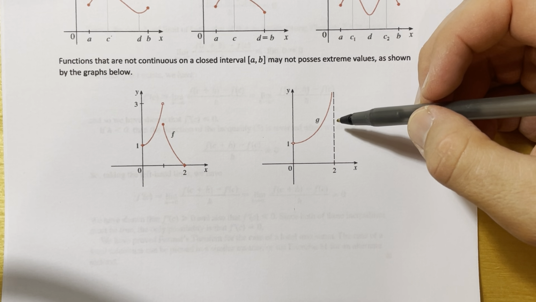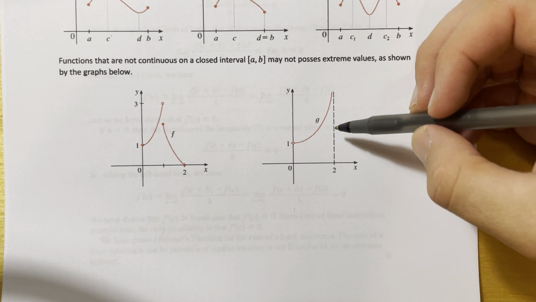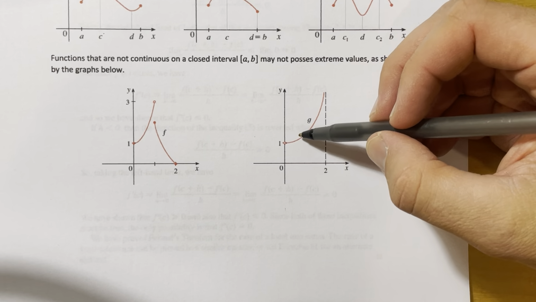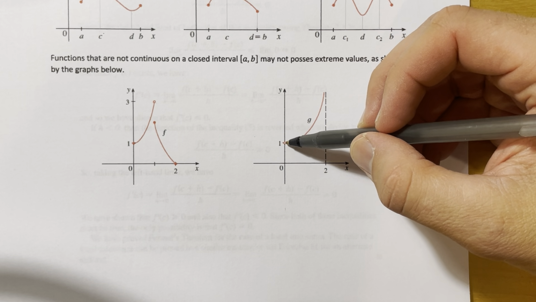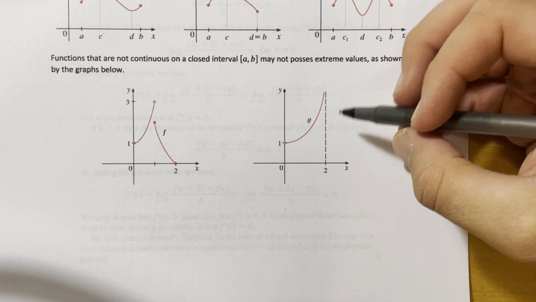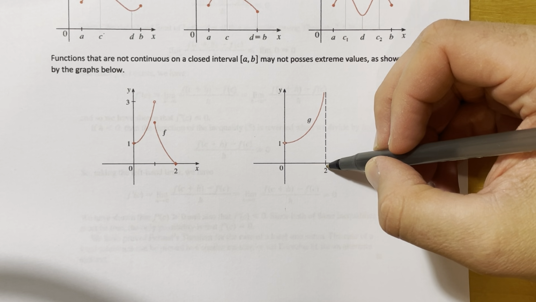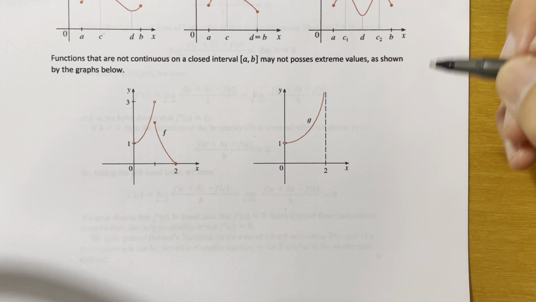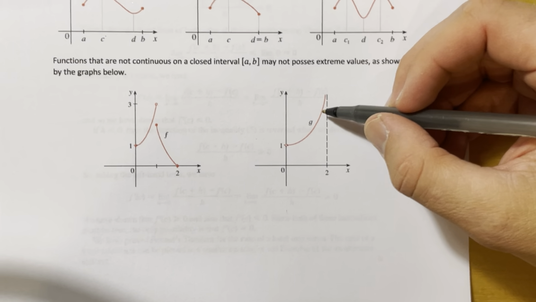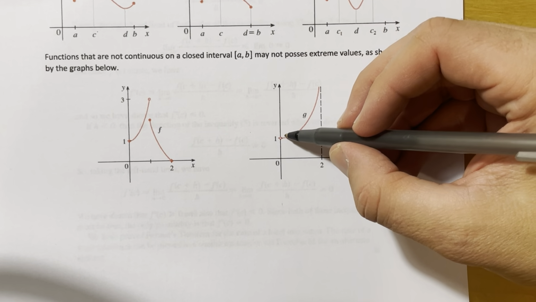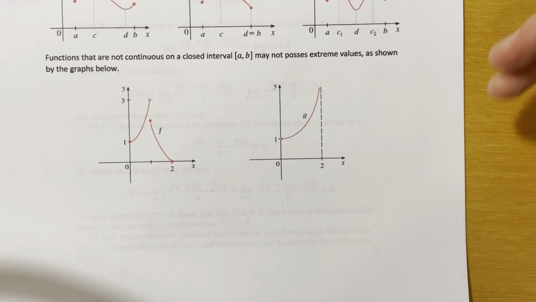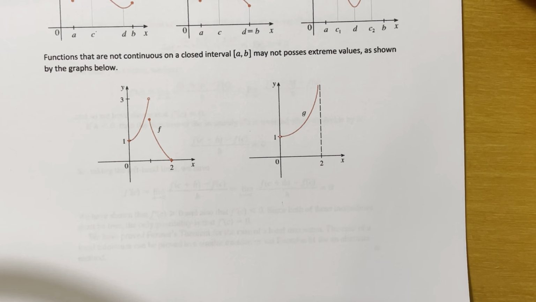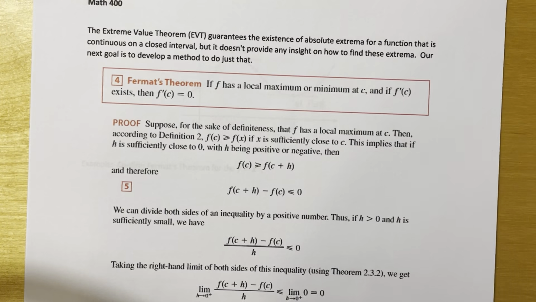This function right here has neither an absolute minimum nor an absolute maximum. There's an open circle here, so that's the same issue that we had here. So no absolute minimum, because we have points that are getting closer and closer to this, but no actual lowest point anywhere. And then this function is asymptotic. It has an asymptote at x equals 2. So remember, vertical asymptotes are a type of discontinuity. And this function is not going to have an absolute maximum, because this function keeps going higher and higher and higher. It doesn't stop anywhere. Okay? So those are a couple of cases kind of illustrating why we need that assumption of continuity for the extreme value theorem to work.